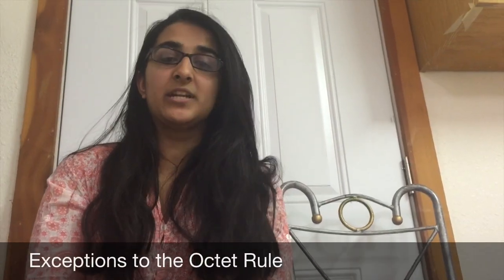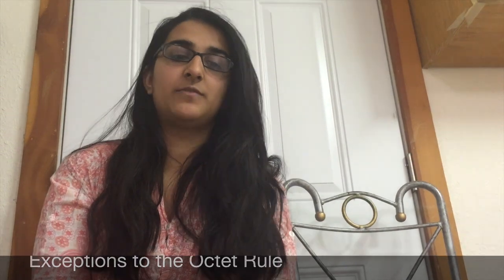The octet rule is not obeyed in all cases. Exceptions occur in the following scenarios. 1. When a molecule has an odd number of electrons. 2. When it is not possible to complete an octet around an atom without forcing an unfavorable distribution of electrons. And 3. When a large atom is surrounded by a sufficiently large number of small electronegative atoms that it has more than an octet of electrons around it.